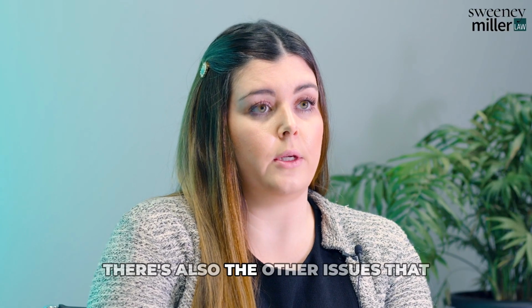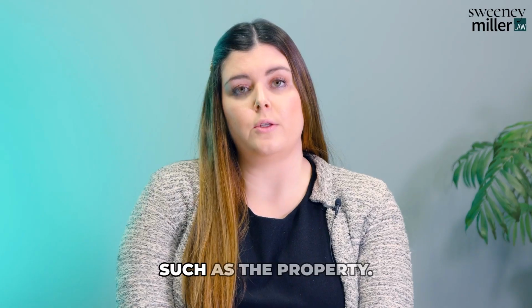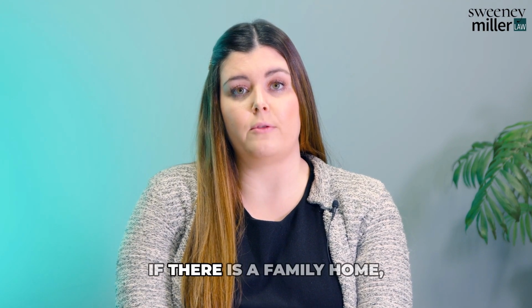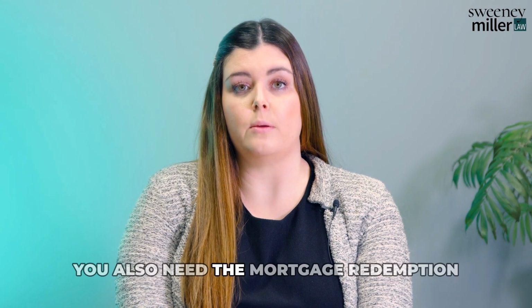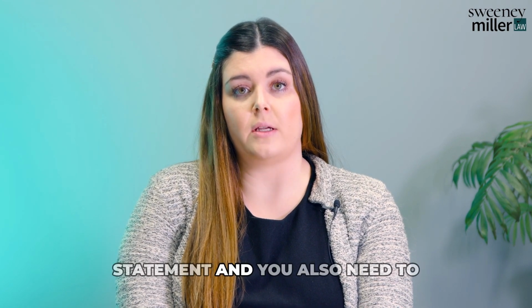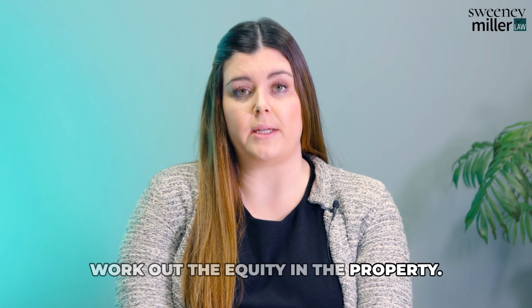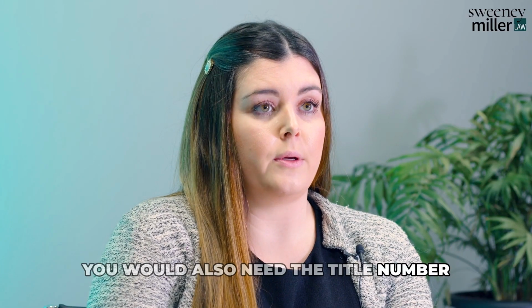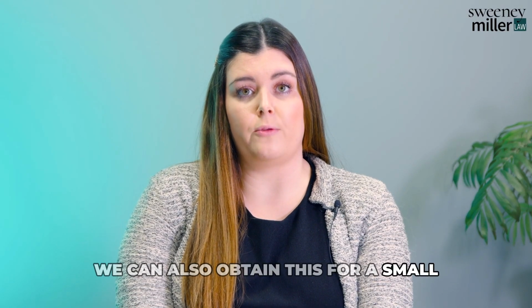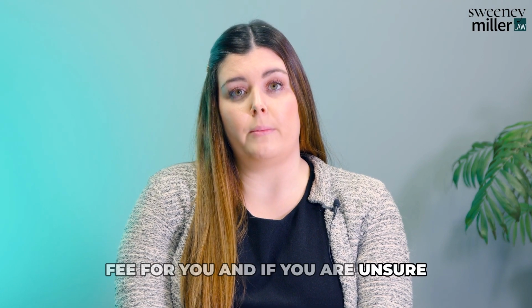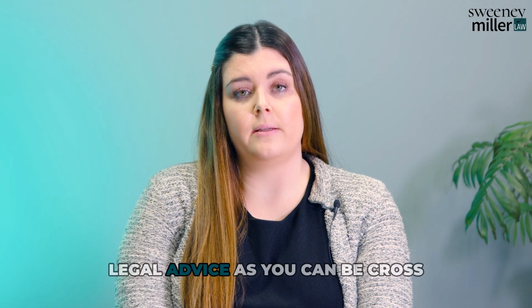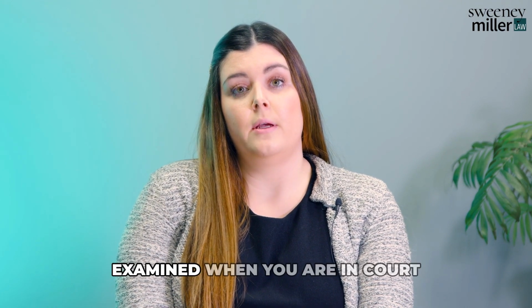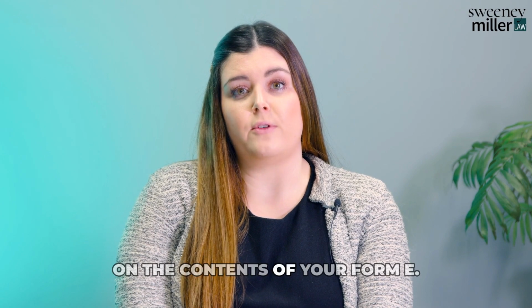There's also the other issues that need to be discussed, such as the property. If there is a family home, then you would need to have that valued. You also need the mortgage redemption statement, and you also need to work out the equity in the property. You would also need the title number, which you can obtain from Land Registry. We can also obtain this for a small fee for you, and if you are unsure about any information that you need to provide, we would recommend that you seek legal advice, as you can be cross-examined when you are in court on the contents of your Form E.